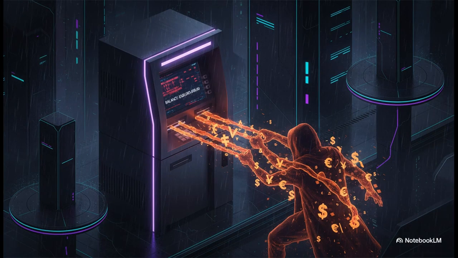Here's a great way to think about it. Imagine a buggy ATM. You ask for $100, the machine spits out the cash, but, and this is the key part, before it can update your account to show you're $100 poor, you somehow manage to hit the dispense button again. The machine looks at your balance, which it still thinks is the original amount, and says, sure, here's another 100, and another, and another. That right there is a re-entrancy attack.